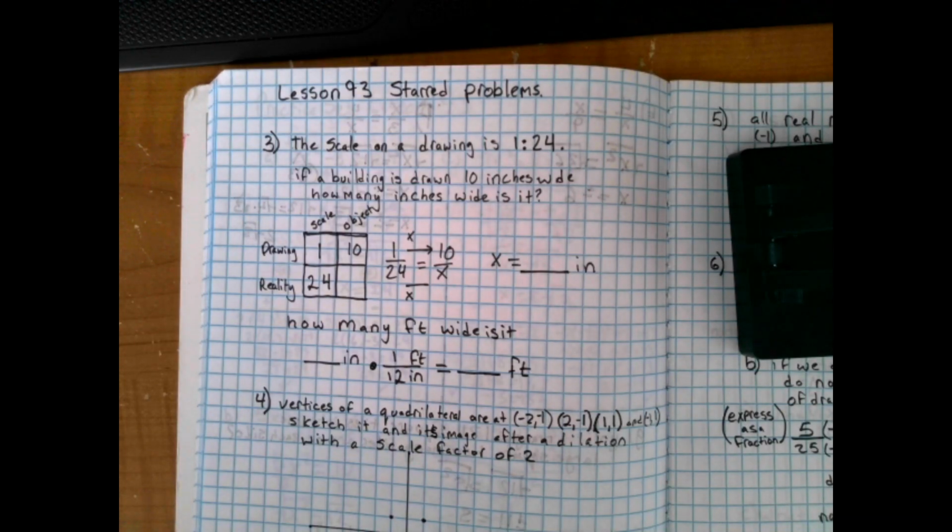We're going to be starting Lesson 93, Saxon Math, Course 3, Starred Problems. Now remember, we might not go all the way through to the final answer, but we're going to be showing you the method and any other steps you need to take to get to the answer.